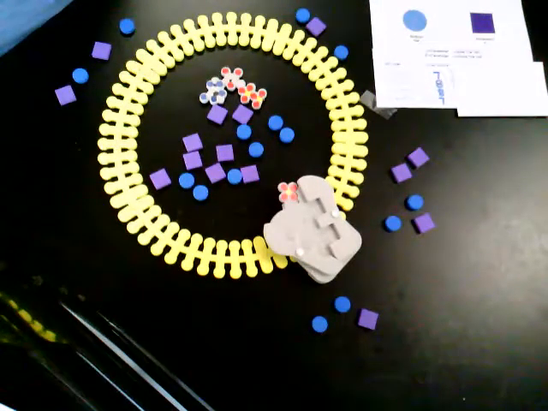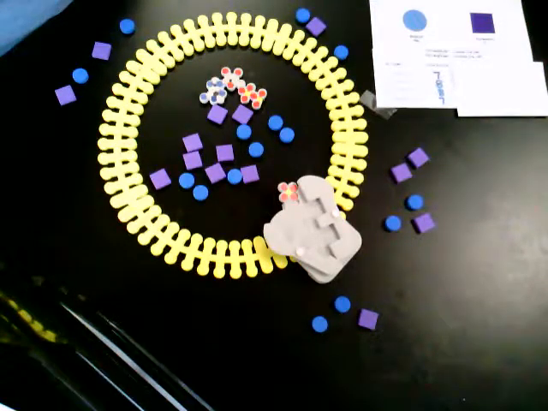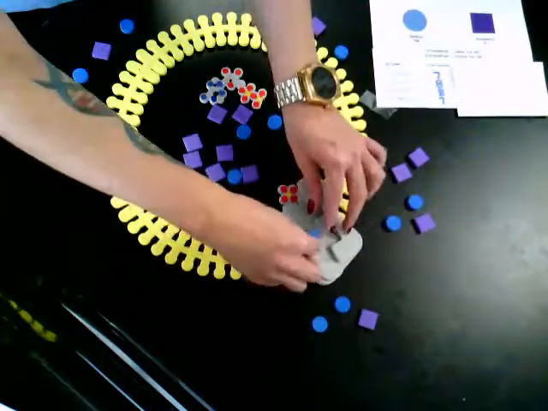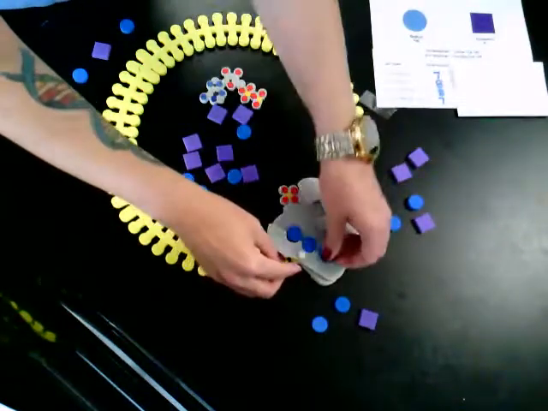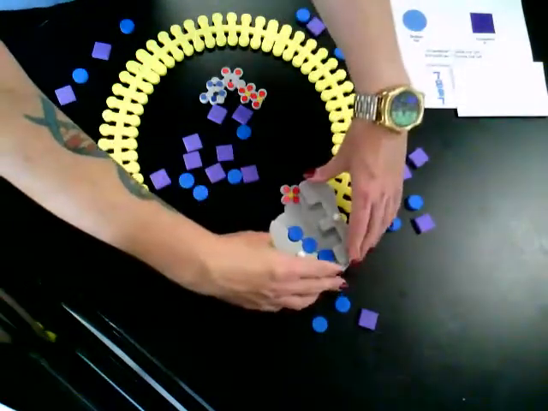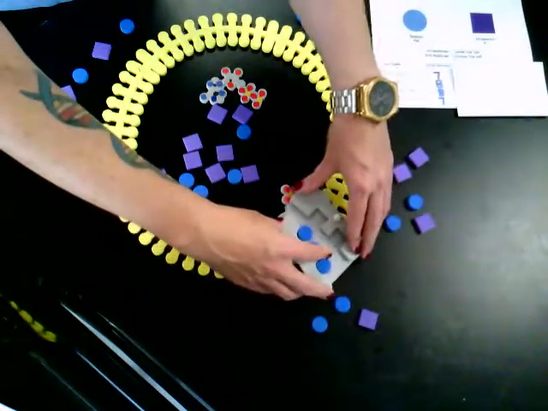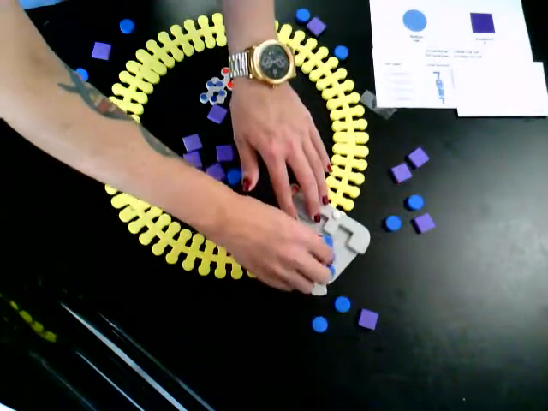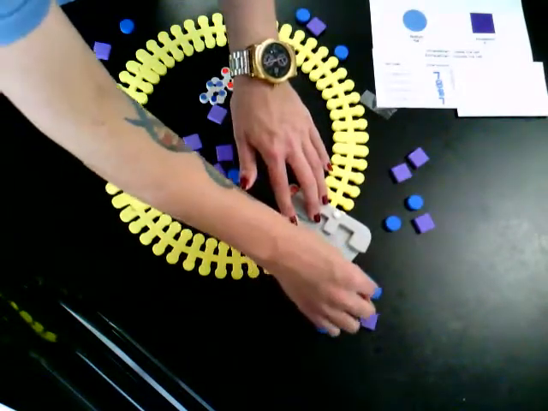The directions on the model say to use the protein pump to move 3 sodium molecules out of the cell. So we're going to fit 3 sodiums, 1, 2, 3. And because it has the ATP fueling it, the protein pump is going to push those sodiums out of the cell.